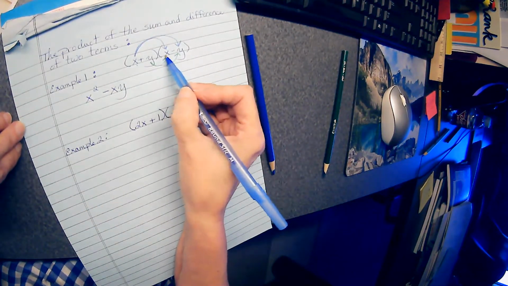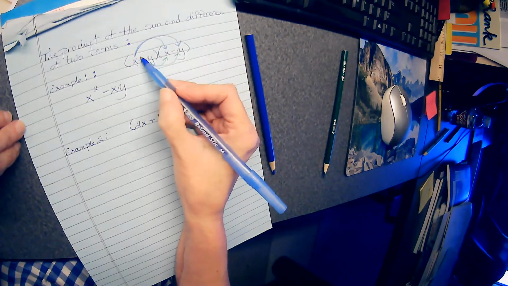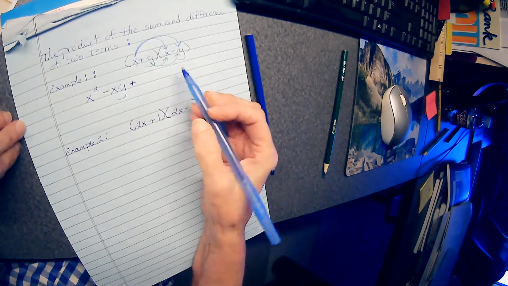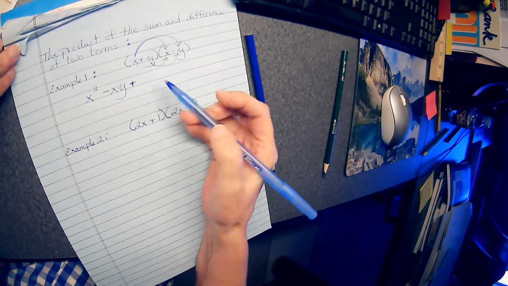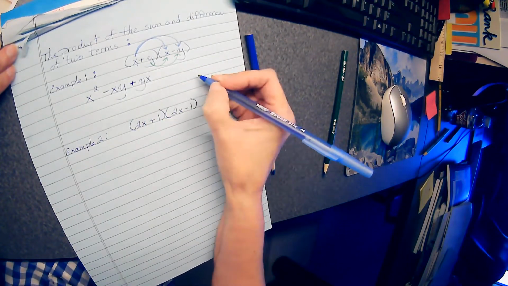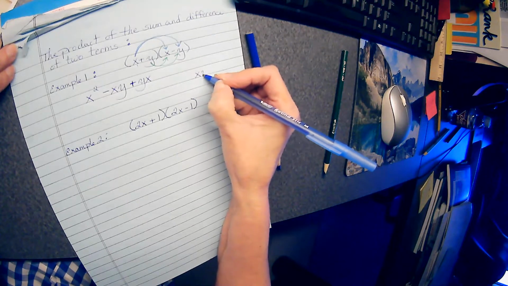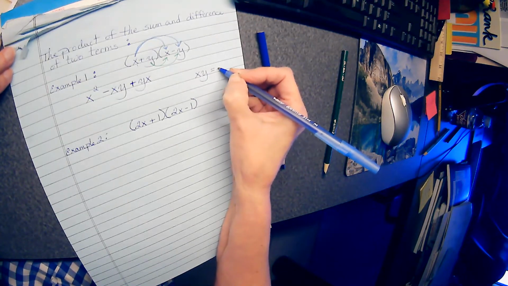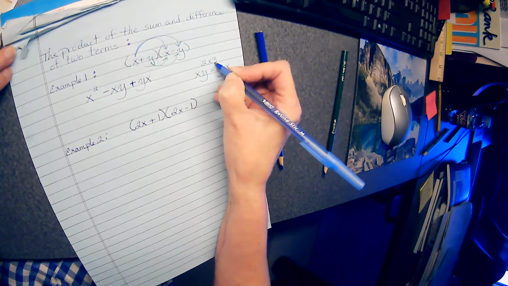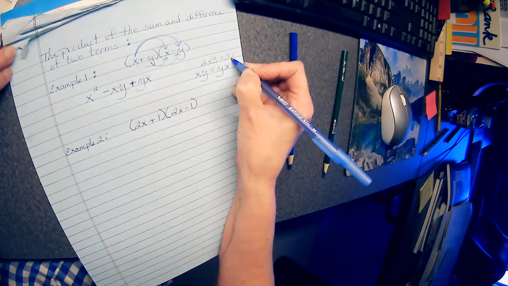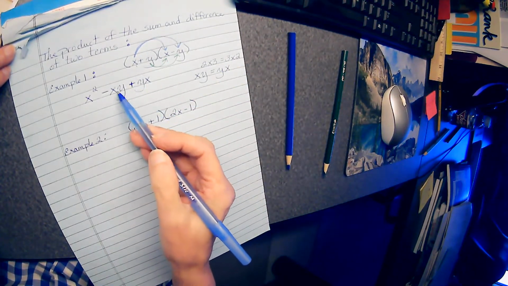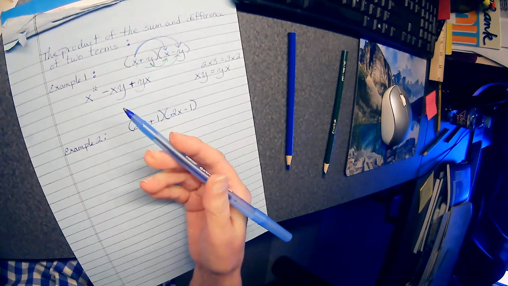Y times x, positive times a positive, we're going to get a positive right here. Now, I could say yx, or I could say xy. X times y is the same thing as y times x. 2 times 3 is the same thing as 3 times 2. Okay? So those are the xy or yx, same value.